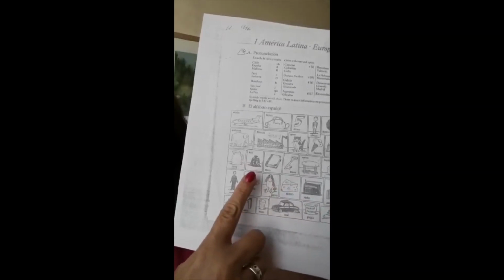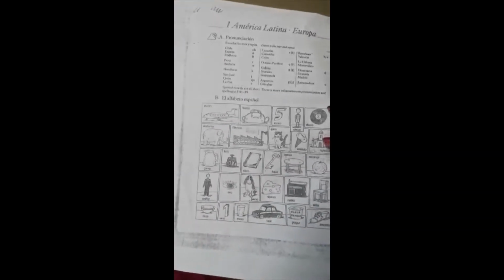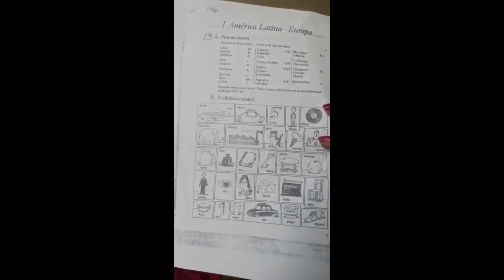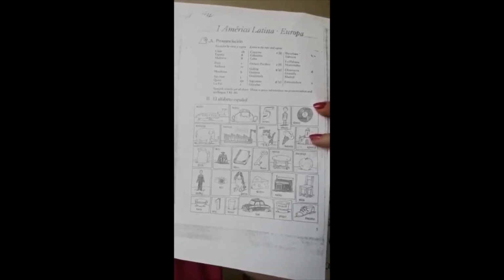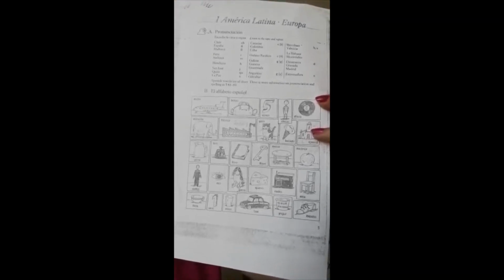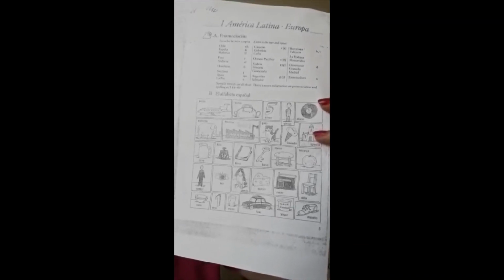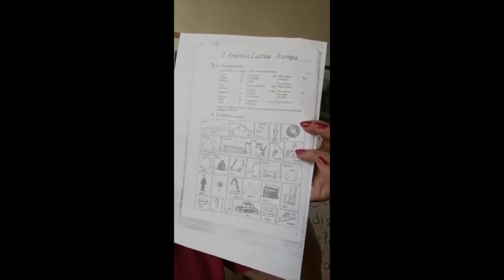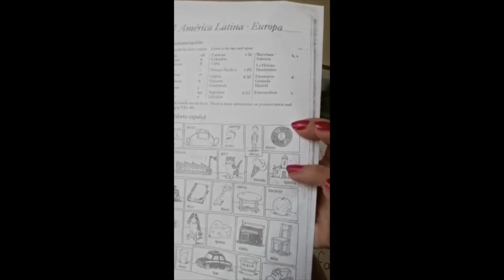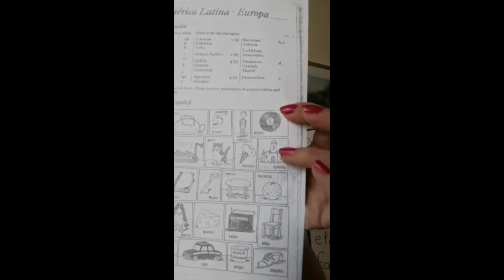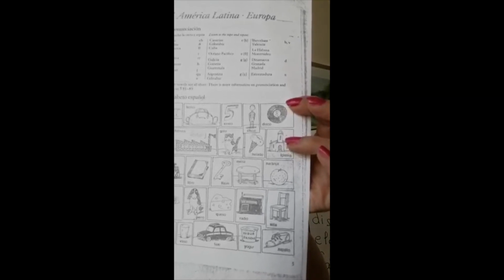We add an S. The next one is libro, plural, libros. The next one is a key. You need the key for your apartment, and that is a double L, so llave, and plural, llaves. Mesa, mesas.